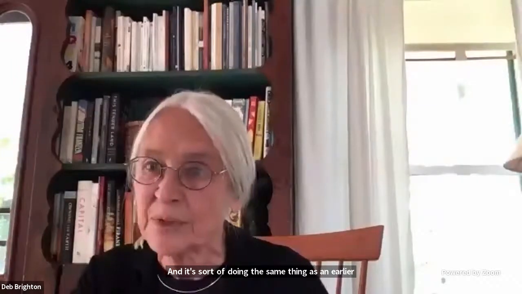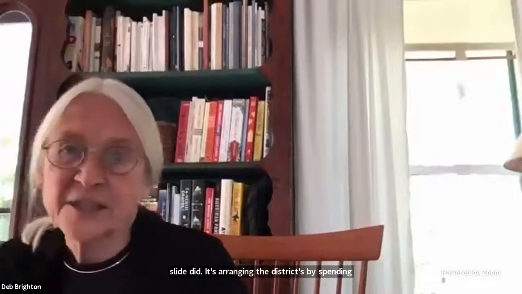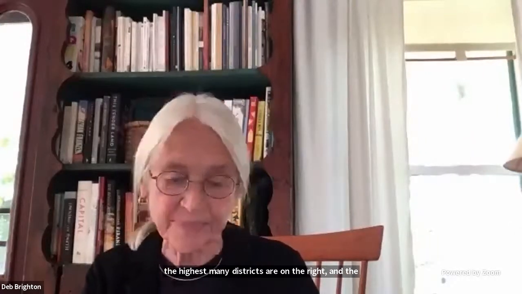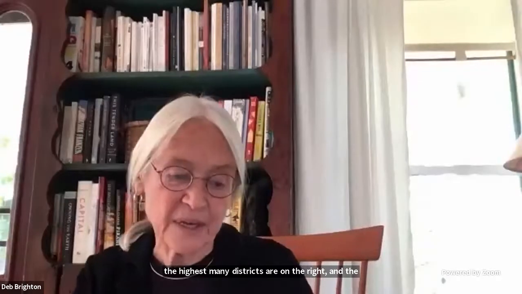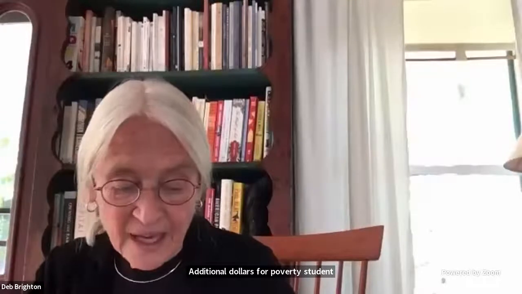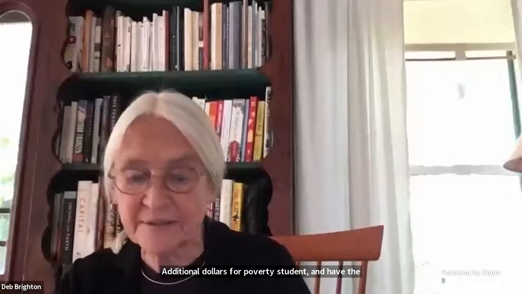It's arranging the districts by spending per ADM and grouping them in deciles with 10% of the districts in each. The lowest spending districts are on the left and the highest spending districts are on the right. The height of the bar shows you the additional dollars per poverty student. The blue bar is additive and the red bar is multiplicative.